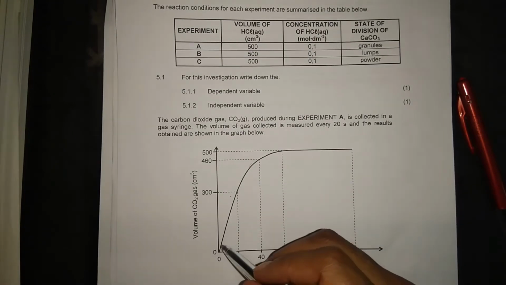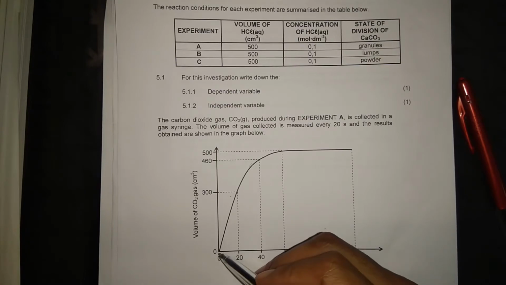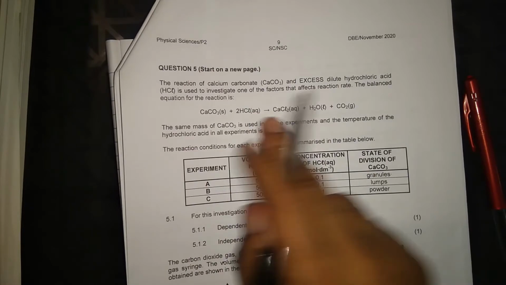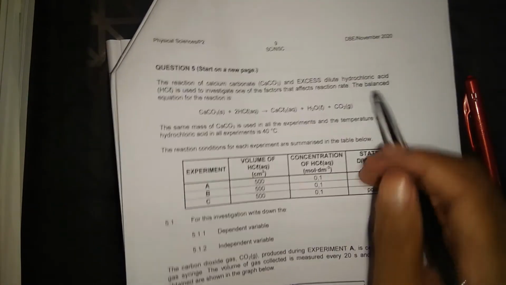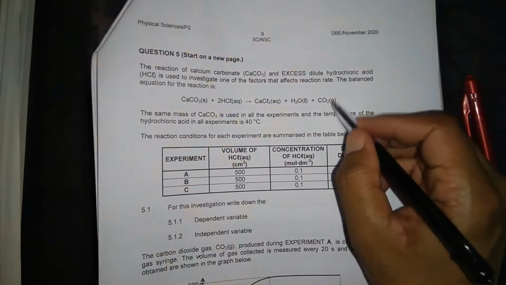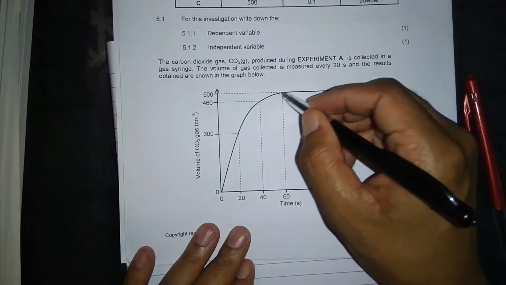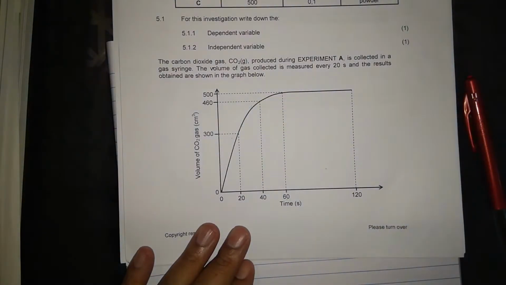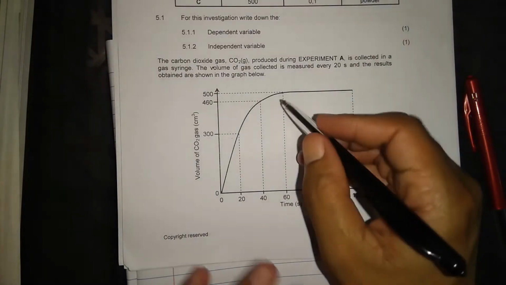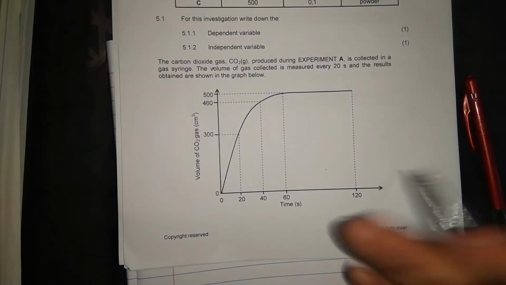As our chemical reaction progresses, when calcium carbonate and hydrochloric acid react, they form carbon dioxide. So the volume of carbon dioxide increases gradually until our reaction is finished. So there's change between 0 and 60, because after 60 the reaction stops.